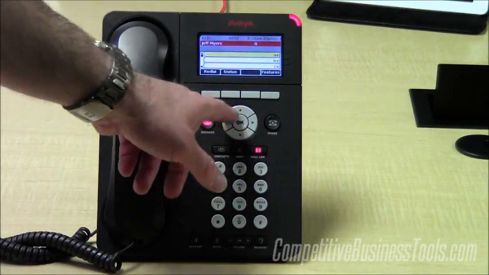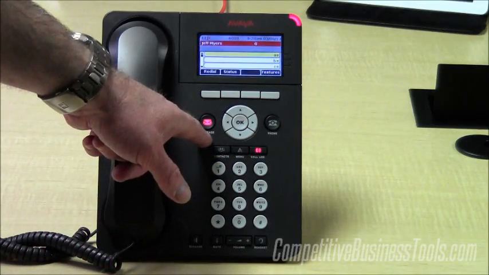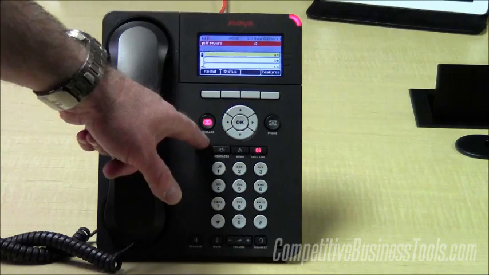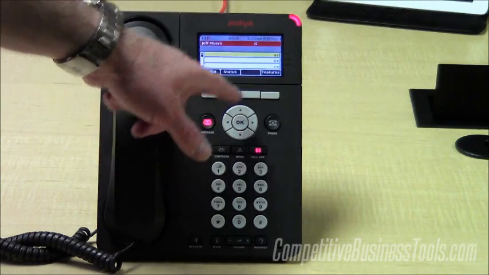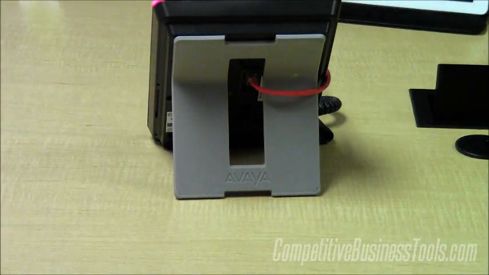Just to the left of this circle pad is messages, and if you notice, this is actually my phone right now. It's lit up red, which means I do have voice messages that I need to check, as well as this light up here. Make sure this is still in view. Bring it up a little bit higher.